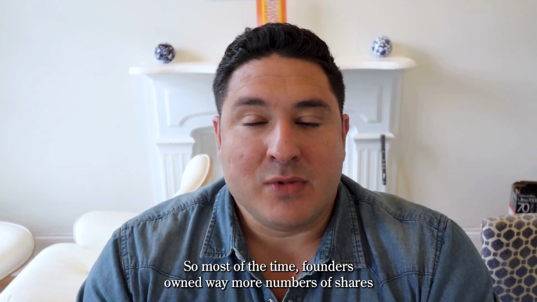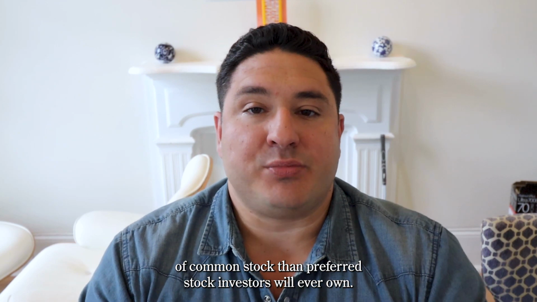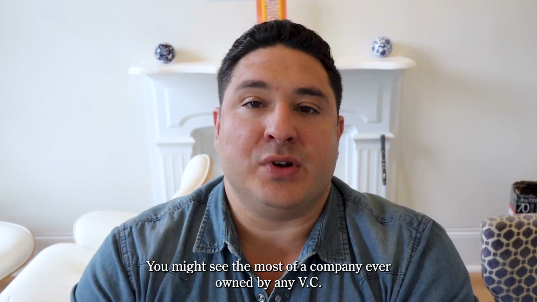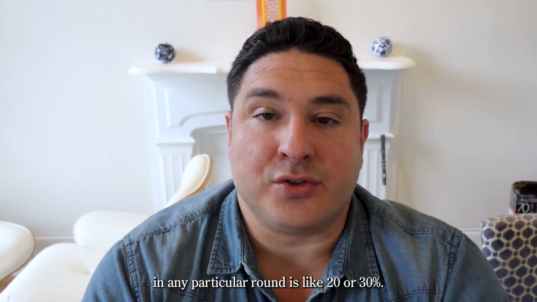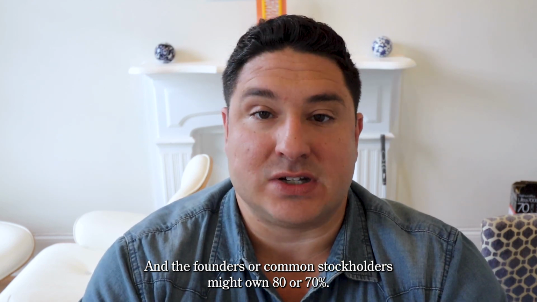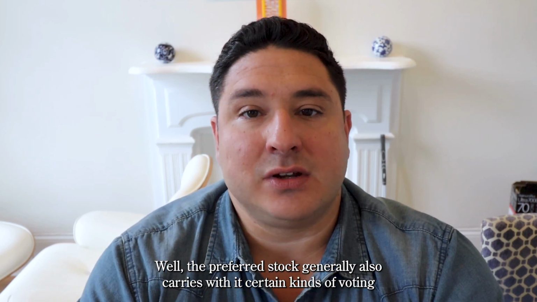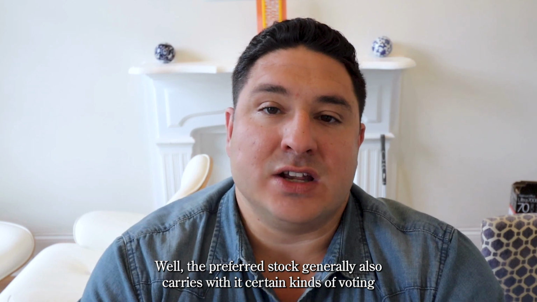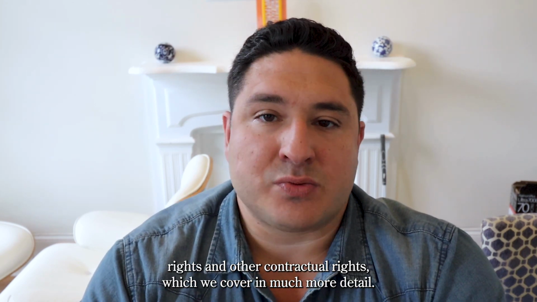So most of the time, founders own way more shares of common stock than preferred stock investors will ever own. You might see that the most of a company ever owned by any VC in any particular round is like 20 or 30%, and the founders or common stockholders might own 80 or 70%. So how does that investor get any rights in a corporation? Well, the preferred stock generally also carries with it certain kinds of voting rights and other contractual rights, which we cover in much more detail.